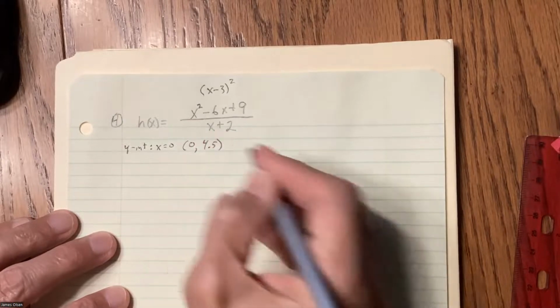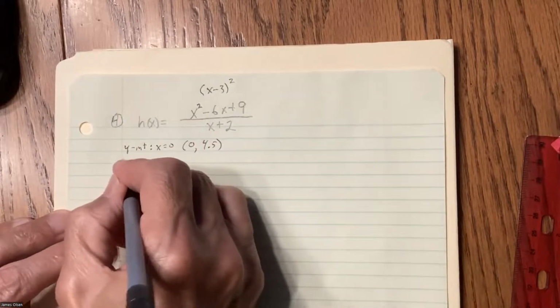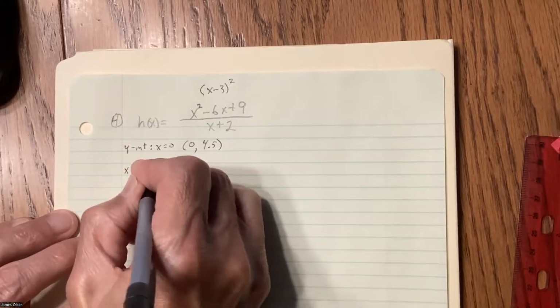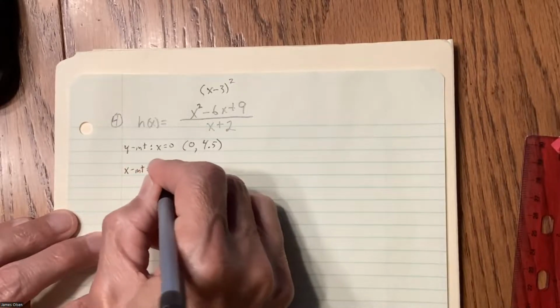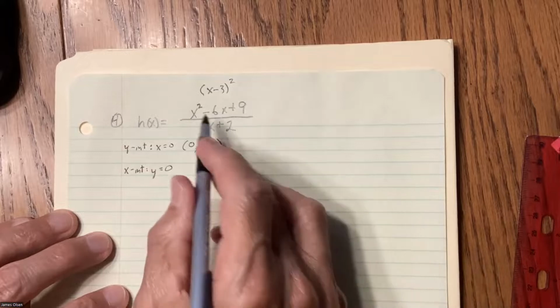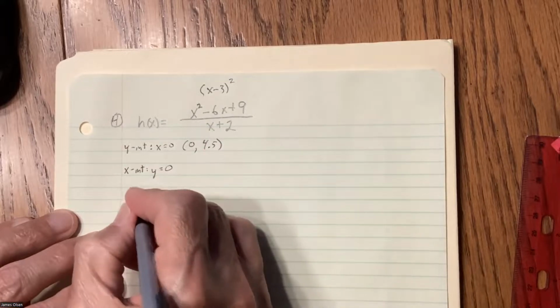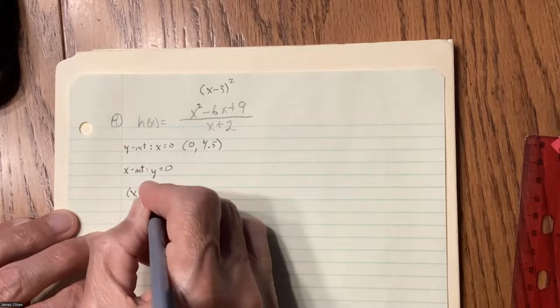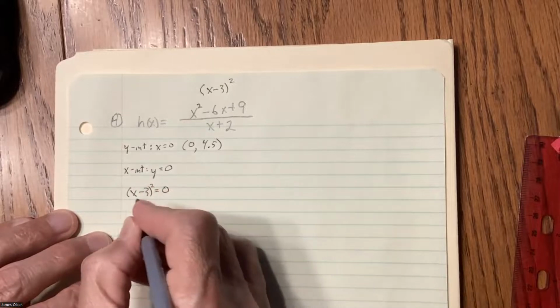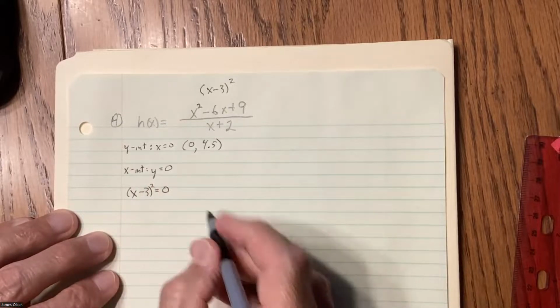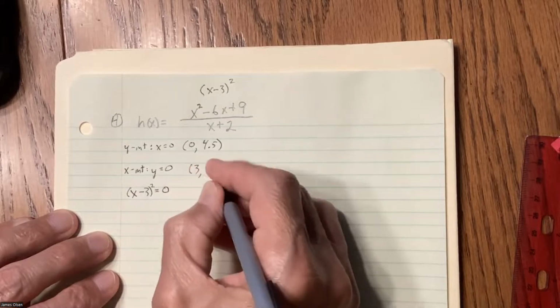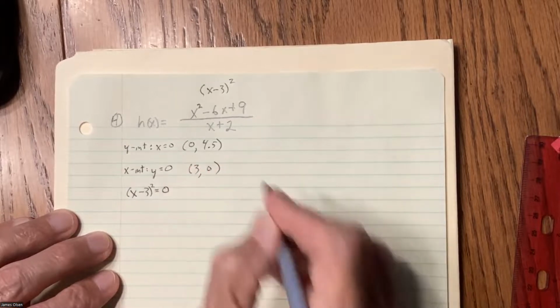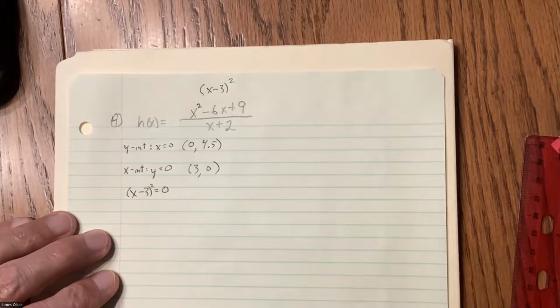This is my y-intercept. For my x-intercept, y is equal to 0, which means the numerator is equal to 0, which means x is equal to 3. So we have 3, 0 as my x-intercept.